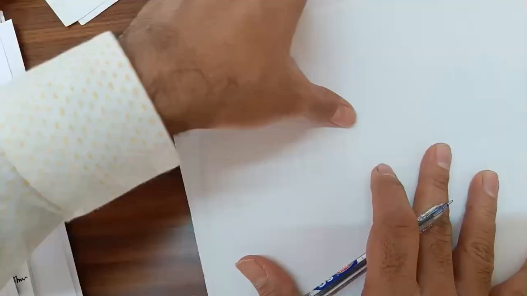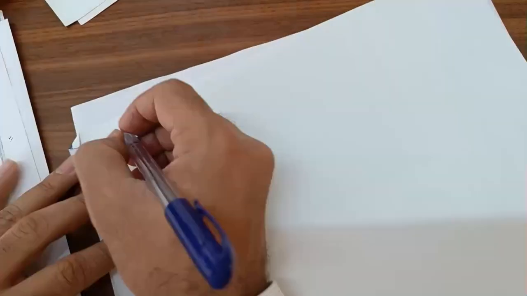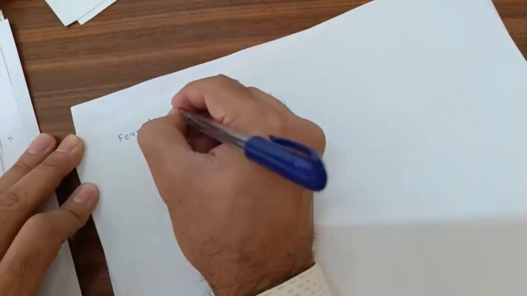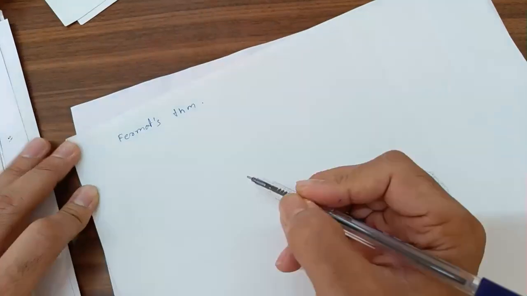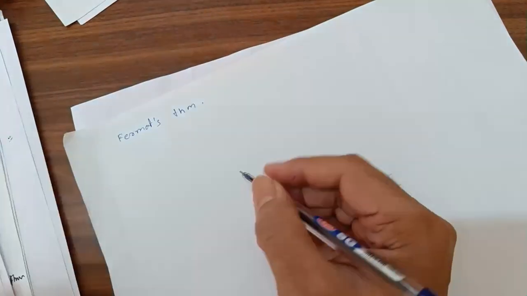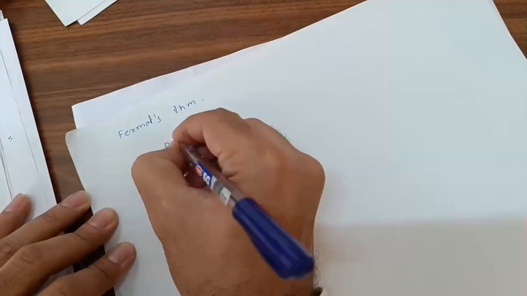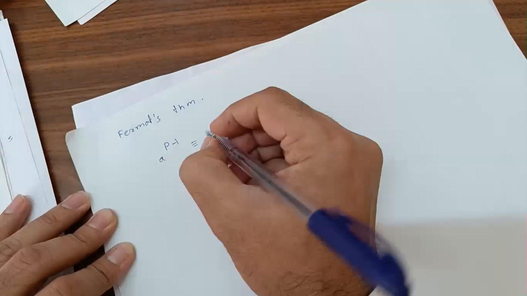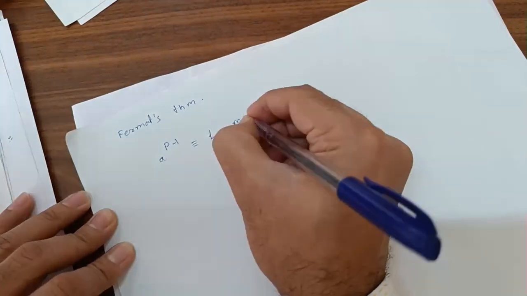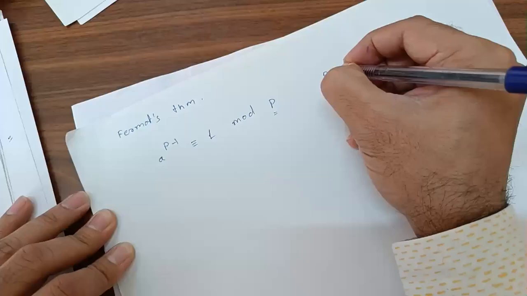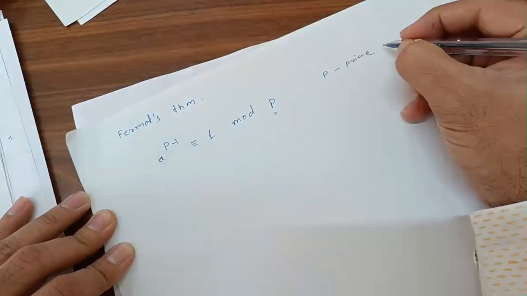So we have seen multiplicative inverse. Now the new topic is Fermat's theorem. Okay. Now what does this Fermat's theorem say? a raised to p minus 1 is congruent to 1 mod p, where p is a prime number.